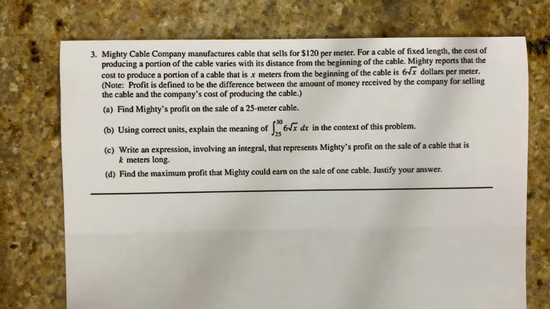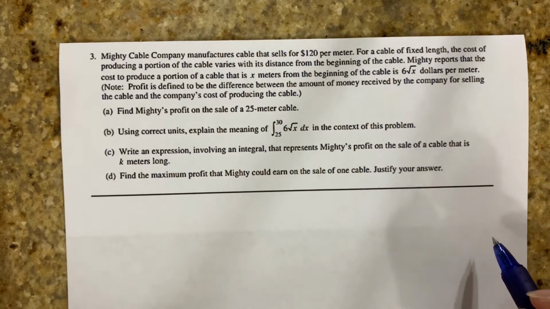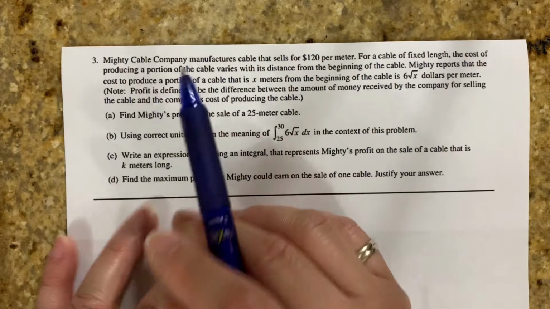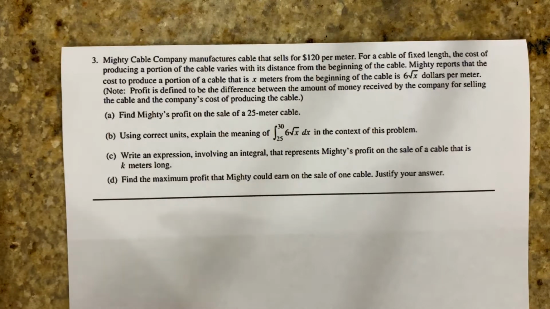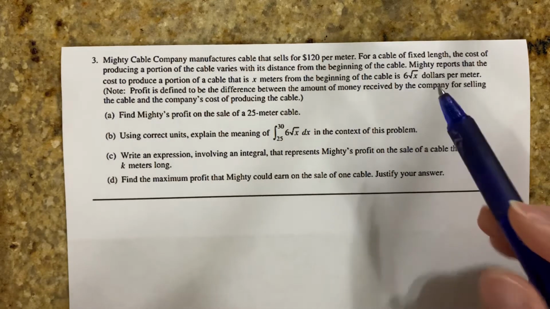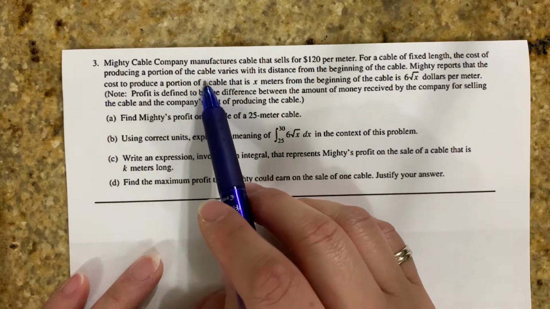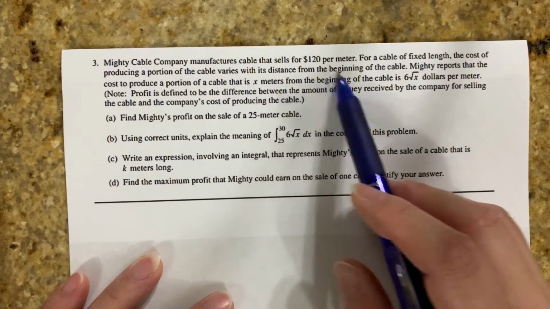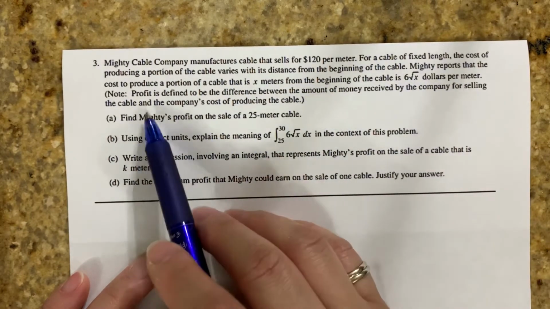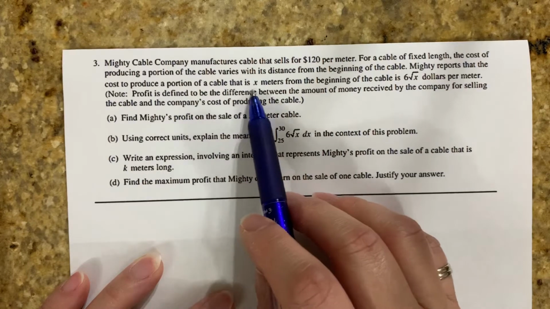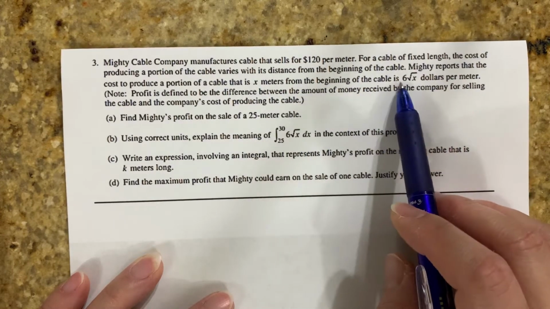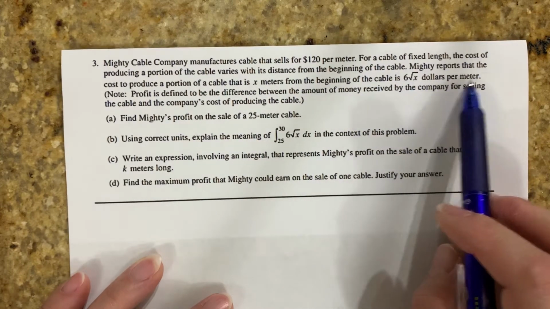This is 2009 FRQ number 3 in the calculator portion. All right. Number 3, Mighty Cable Company manufactures cable that sells for $120 per meter. For a cable of fixed length, the cost of producing a portion of the cable varies with its distance from the beginning of the cable. Mighty reports that the cost to produce a portion of the cable that is x meters from the beginning of the cable is 6 root x dollars per meter.